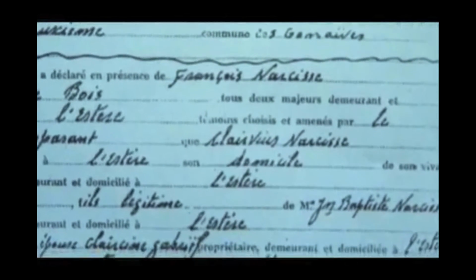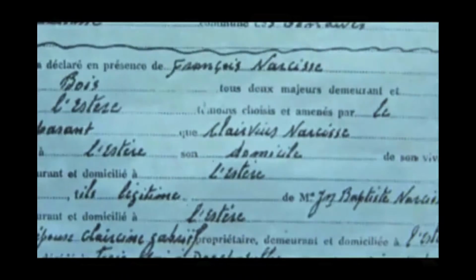His two attending physicians, both American trained, pronounced Clervius Narcisse dead, and he was buried the next day.